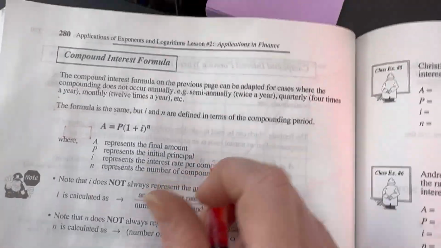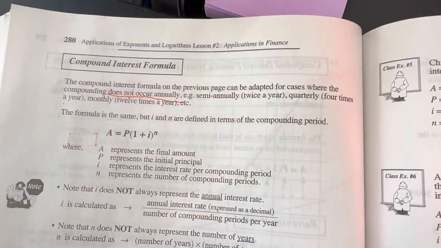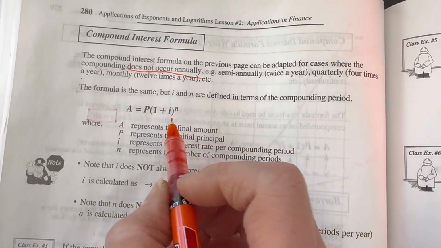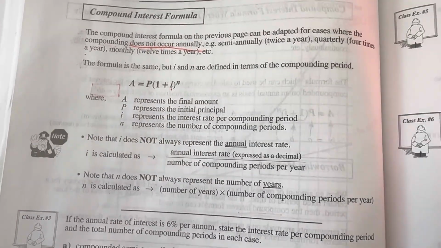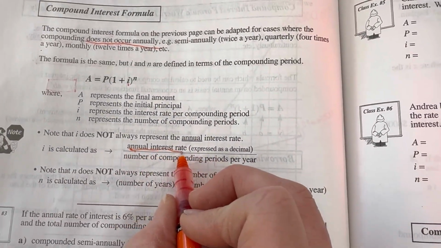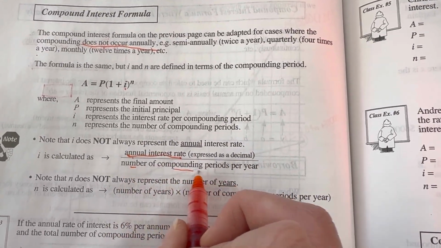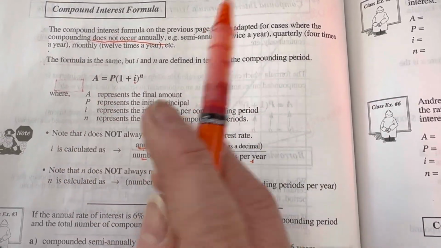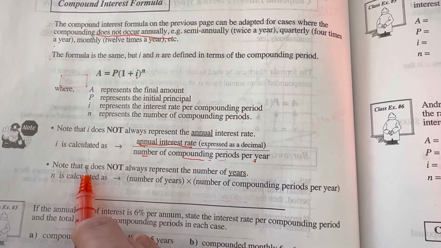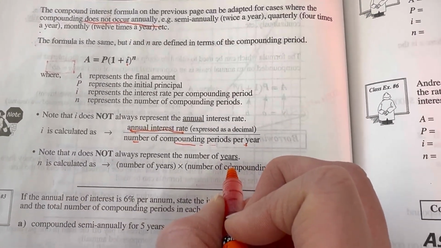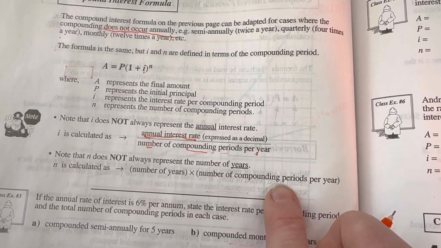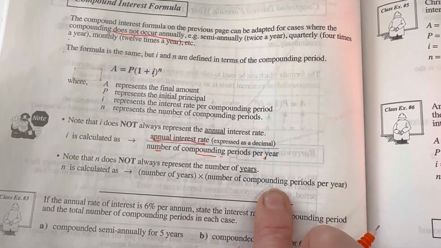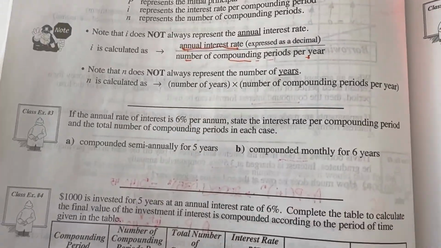So now we're going to do the not necessarily annually case. Everything is still the same, but now our i, our interest, is going to be calculated as the annual interest rate as a decimal divided by the number of compounding periods per year. So if it's semi-annually, that's twice, quarterly 4 times, monthly, daily, you get it. n now is not going to represent the number of years. It's going to represent the total number of compounding periods. So you take the number of years and multiply by however many compounding periods you have per year. So let's see what this looks like.